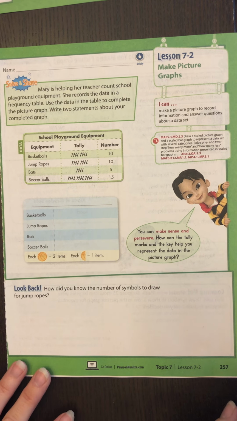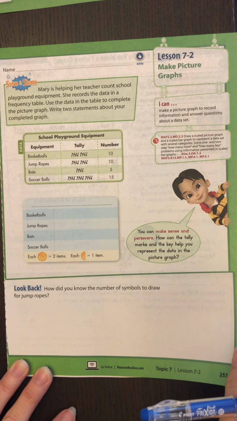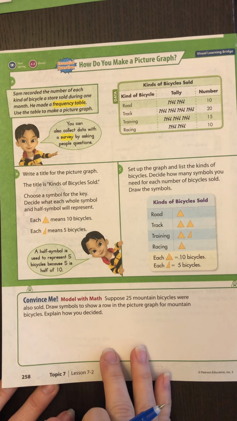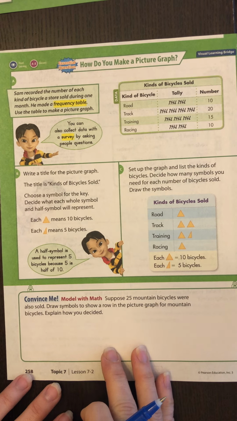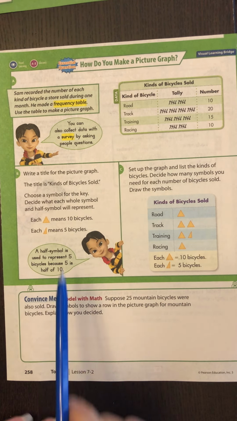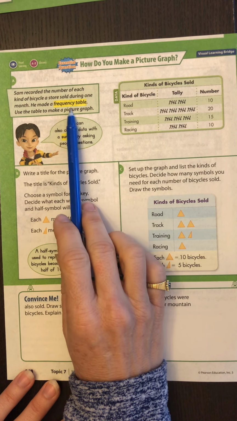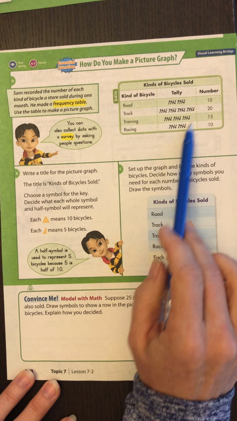You should have already watched the visual learning video for 7-2 and followed along on page 258 in your Envision, volume 1. If not, then go ahead and pause the video and go back to that using your page 258. Those of you who've already watched, remember that a frequency table looks like this.